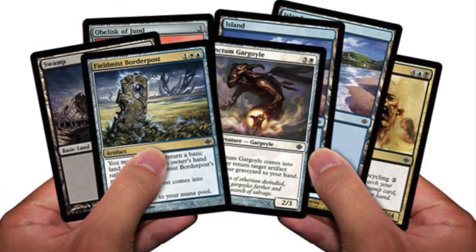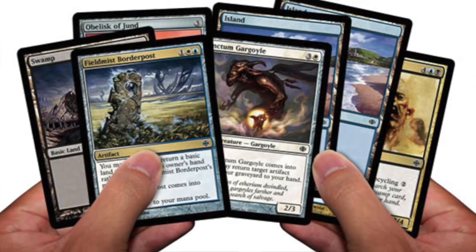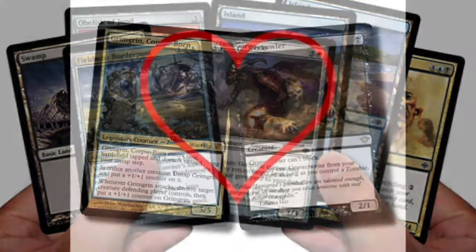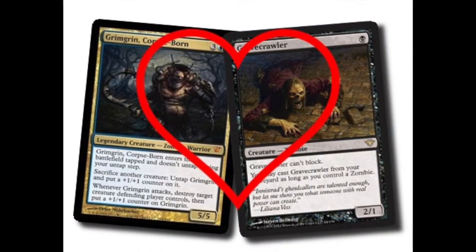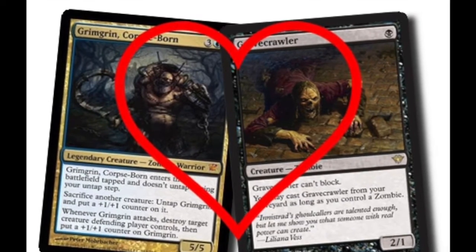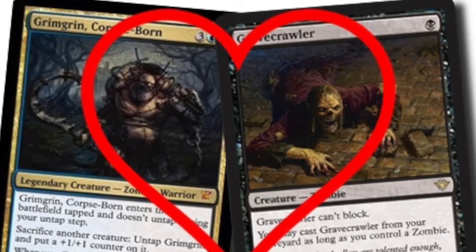Each individual Magic player values Magic cards differently based on what kinds of decks they play with and what cards best help their strategy to win. I, for example, love to play with zombie creatures in Magic. I usually consider zombie cards and other cards that help zombies more valuable than cards that are not zombies.